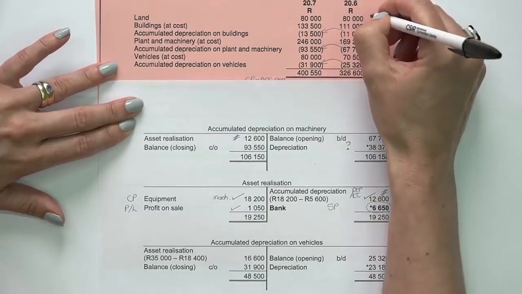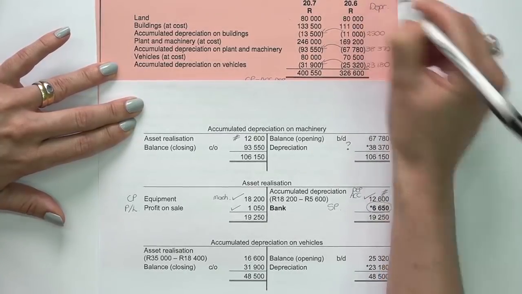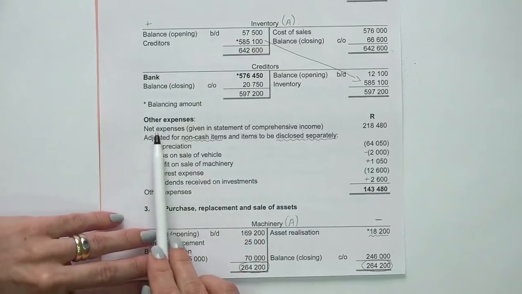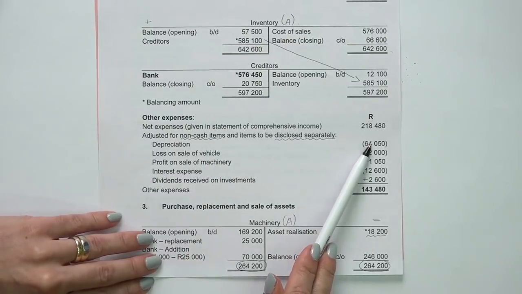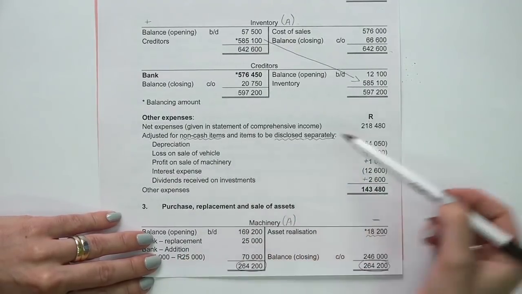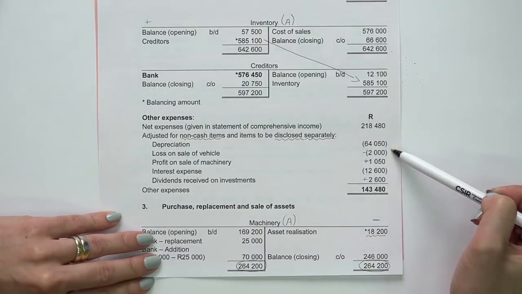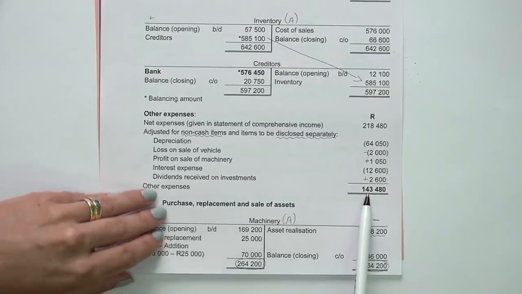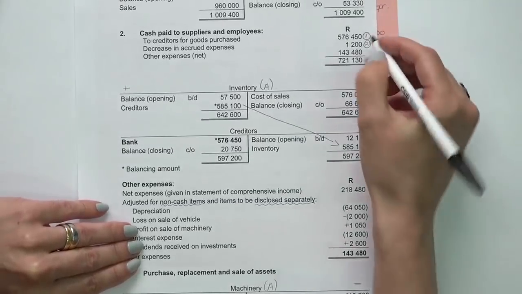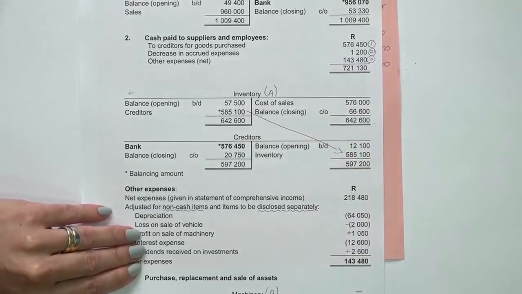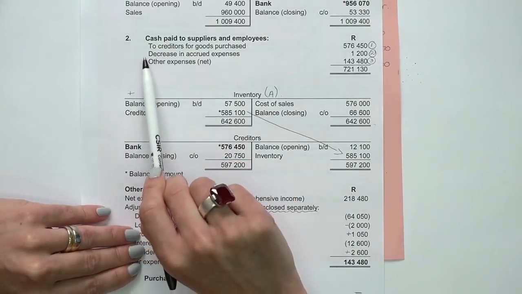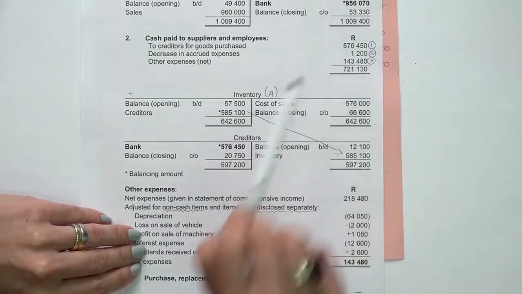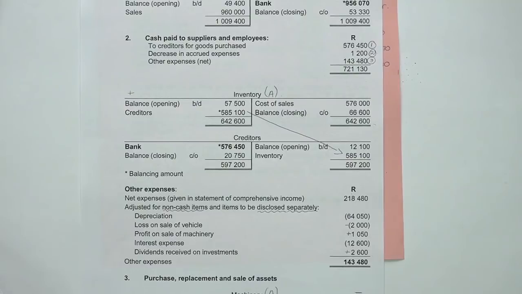So at this point, we've calculated the depreciation that we can adjust our net expenses with, 64,050 Rand. If you've adjusted your net expenses with non-cash and separately disclosable items, the other expenses of 143,480 get added to the amounts that I've already calculated as payments to creditors and movements in accrued expenses, and that 721,130 Rand will be included in your statement of cash flows.